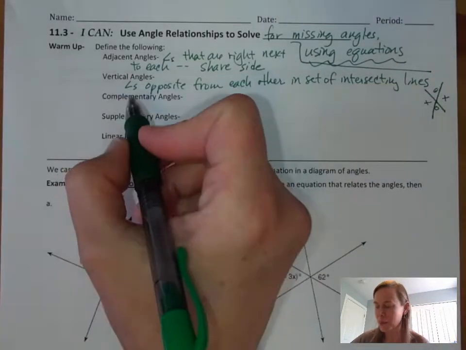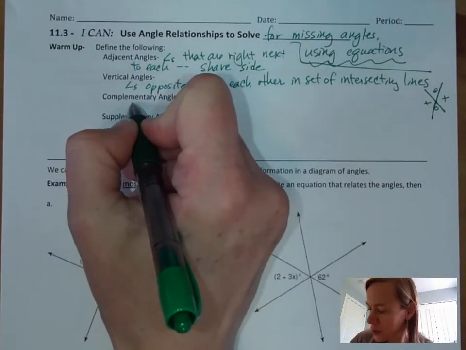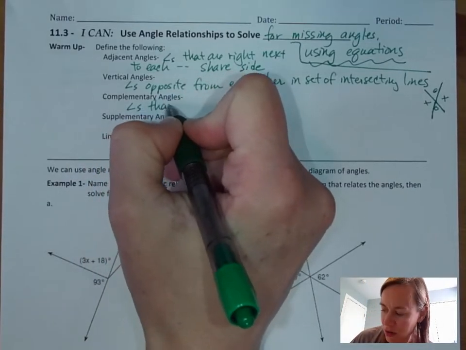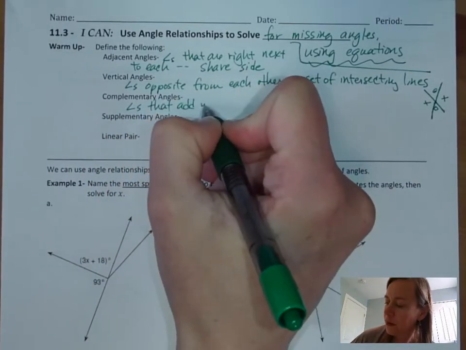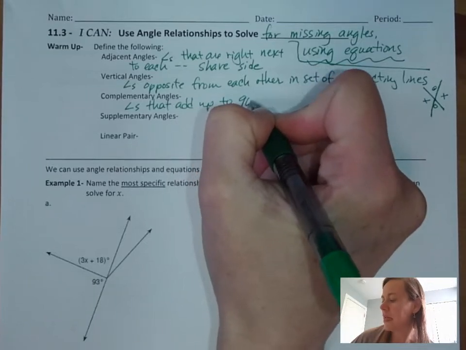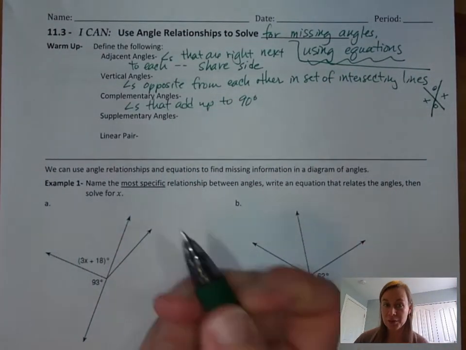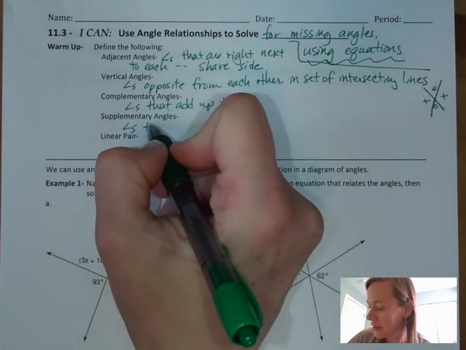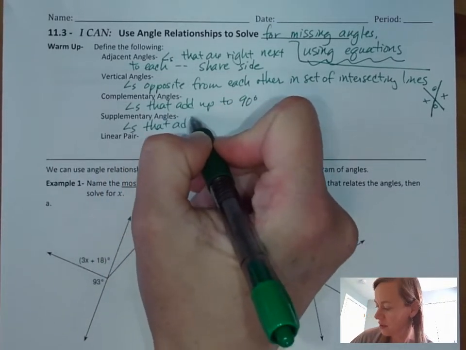Okay, going on to complementary angles. What are those? Those are angles that add to 90 degrees. They add up to 90. Supplementary, similar, except 180. So they're angles that add up to 180 degrees.